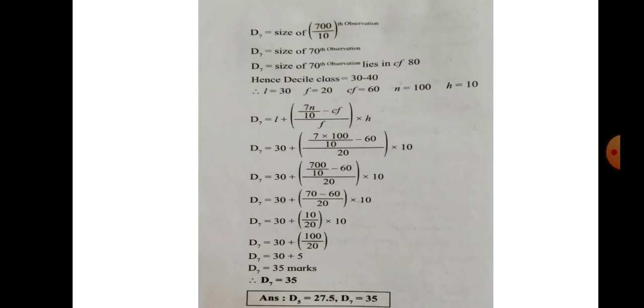Next, D7 is equal to 30 plus (700 upon 10 minus 60) divided by 20, into 10. Next, D7 is equal to 30 plus (70 minus 60) upon 20, into 10. Next, D7 is equal to 30 plus (10 upon 20) into 10. Then D7 is equal to 30 plus (100 upon 20).